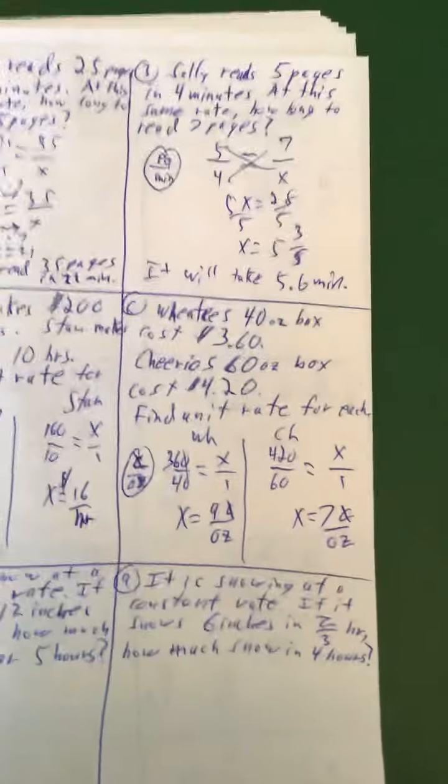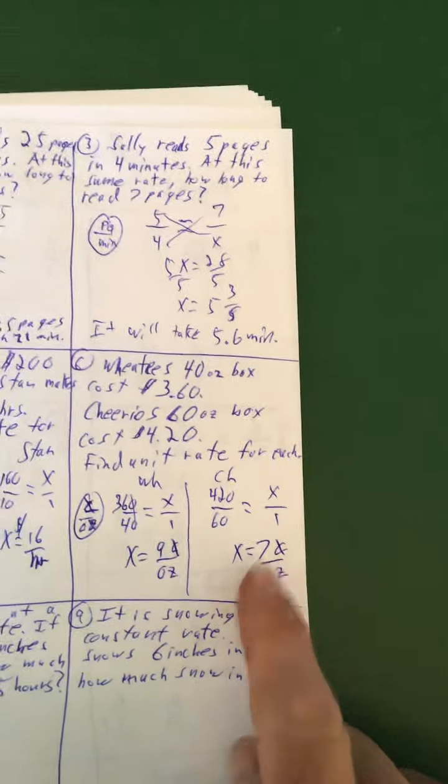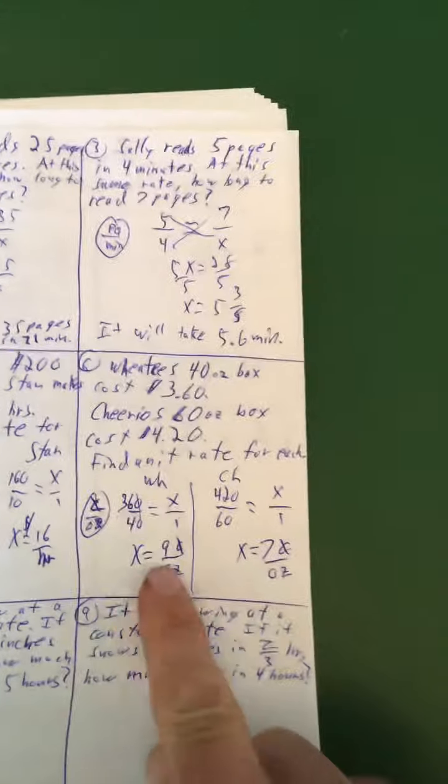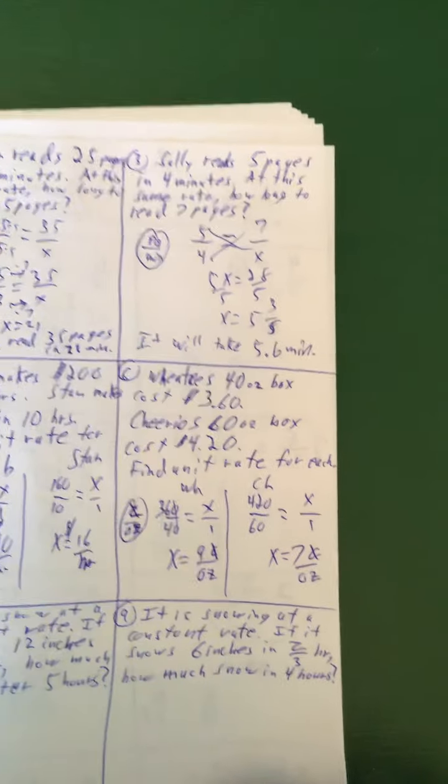So which is cheaper? The Cheerios are cheaper because it's 7 cents an ounce, right? This is 9 cents an ounce. So that's how I do it when I'm trying to find the unit rate. If I'm comparing, saying who gets paid more or which is cheaper, just do it like that.